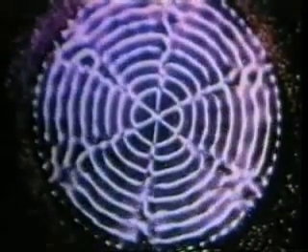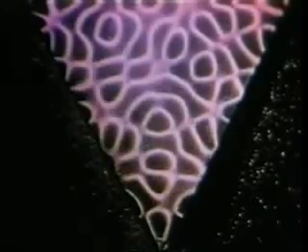What we see here is the effect of vibration on a specific substance. We use sand and lycopodium. The sand forms the lines. We can also use different shapes of plate. Here we have a triangular plate with a crystal attached to its underside. We change to a higher note and see a rather more complicated figure.